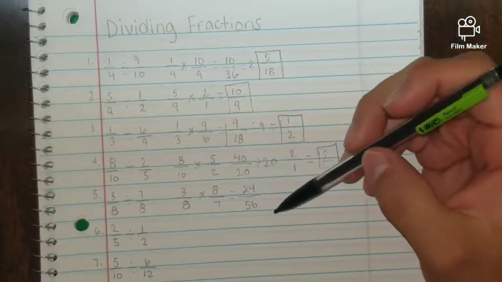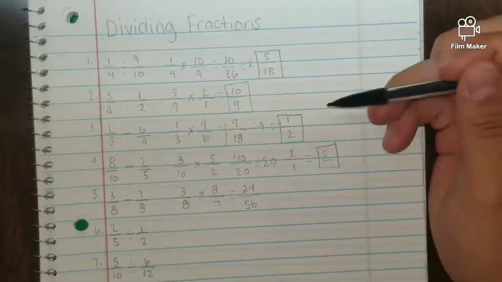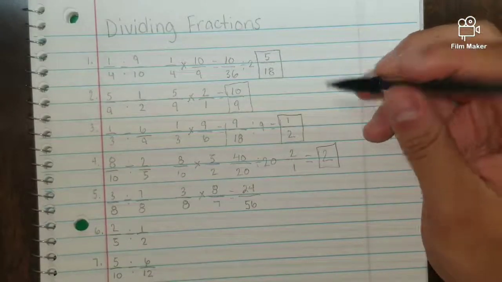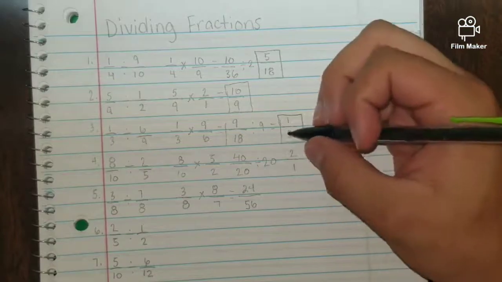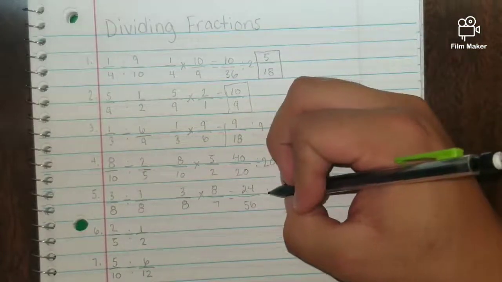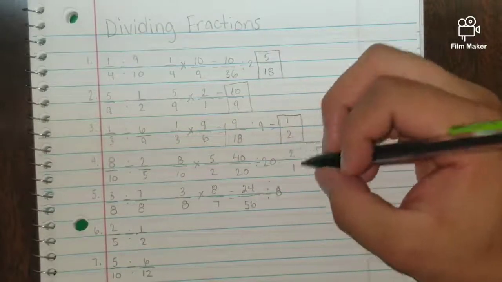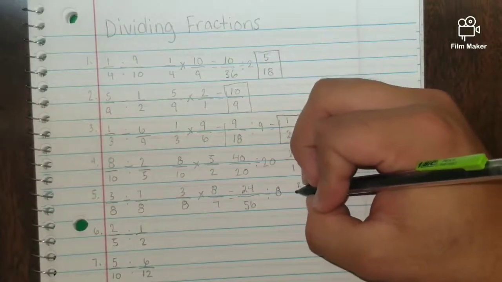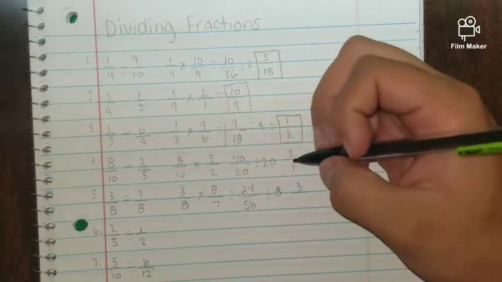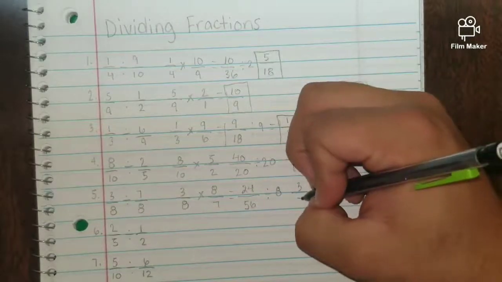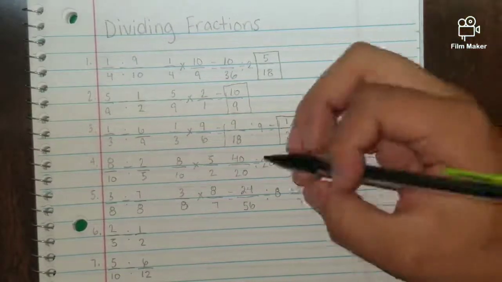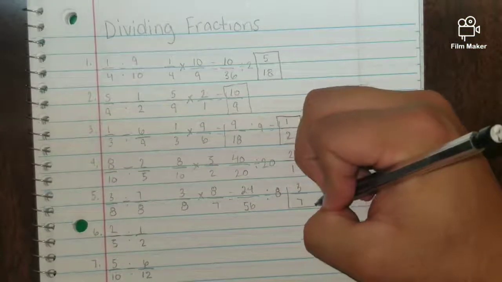And we're not done because we have to reduce the 24 and 56 by a common factor that they each share, which is 8. So if we divided each one by 8, 8 into 24 would give us 3. And 8 into 56 would give us 7. And that would be our final answer, 3/7.